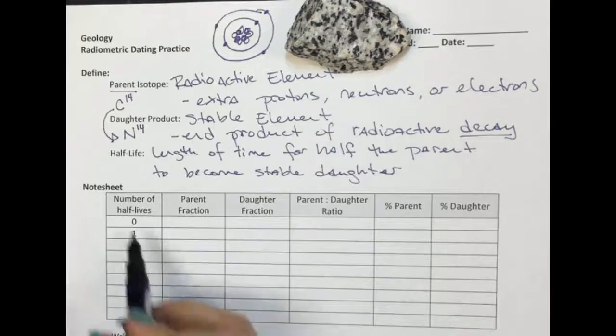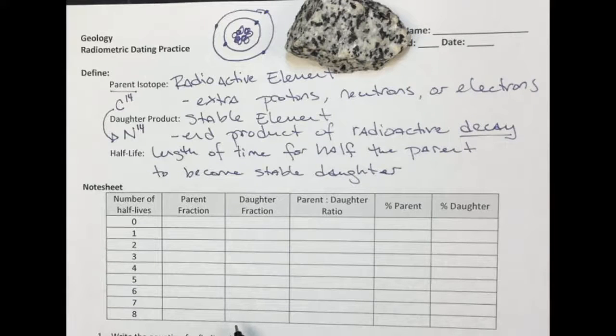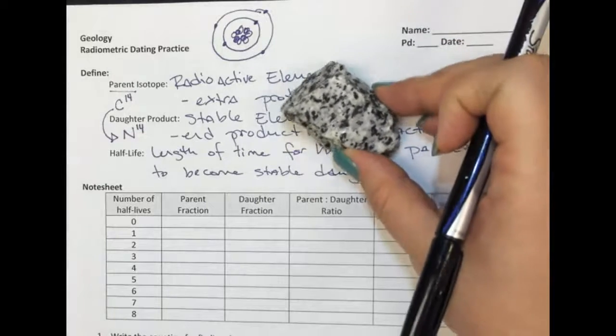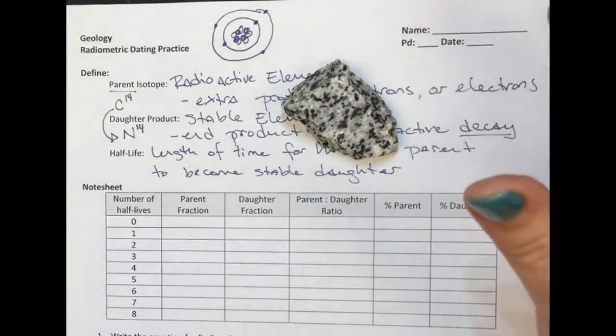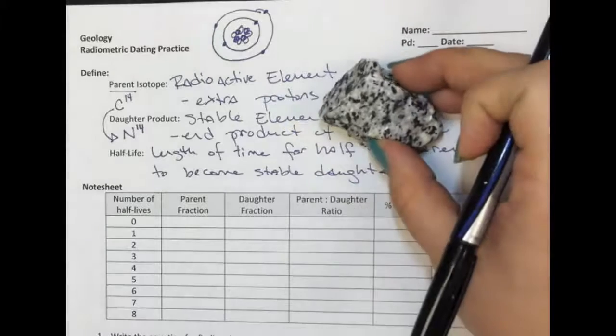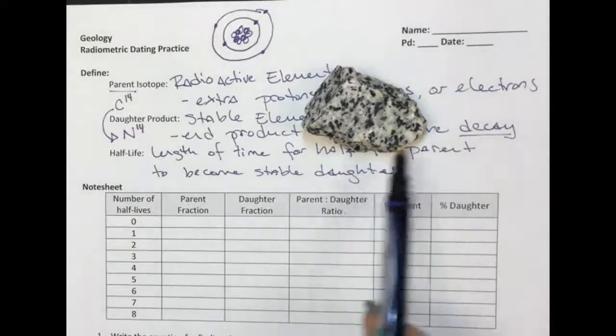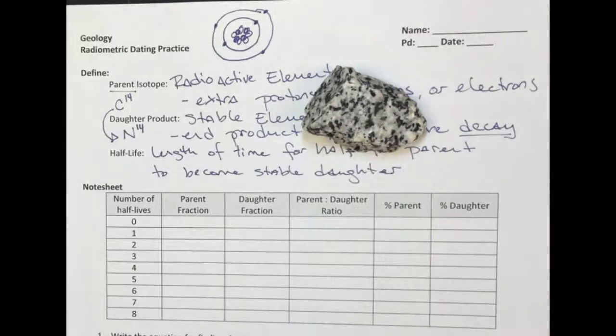Alright, so we're going to make a note sheet here. You'll use this note sheet in order to answer some problems, do some practice in the future. Look at this diorite again. Imagine that this is one fresh rock. At this point in time, it's 100% radioactive.